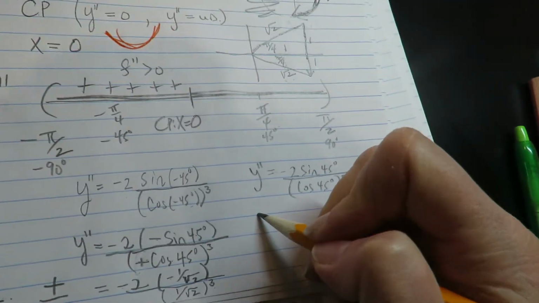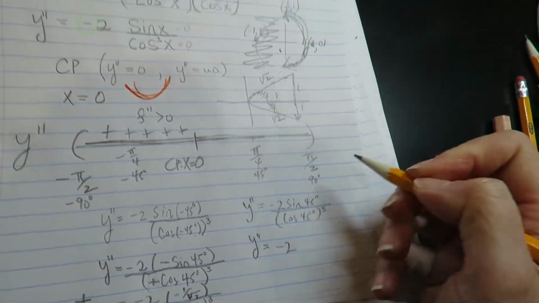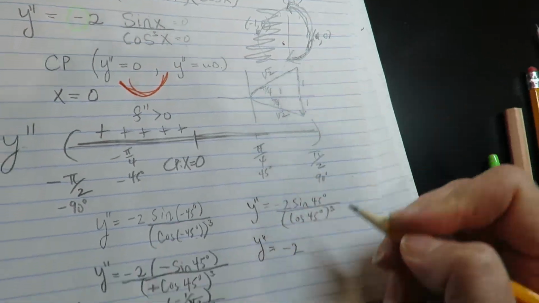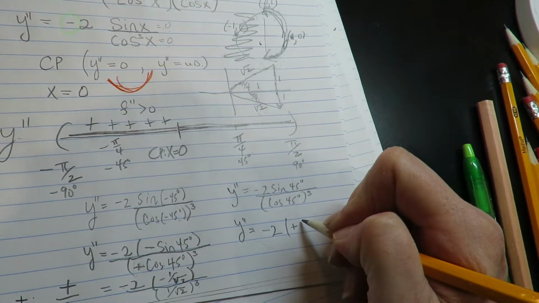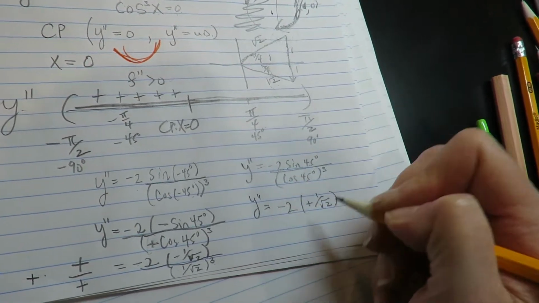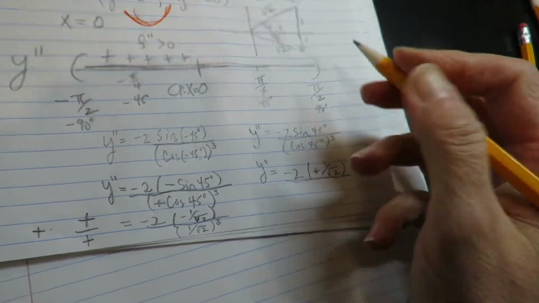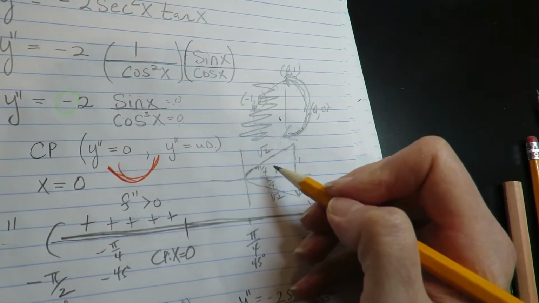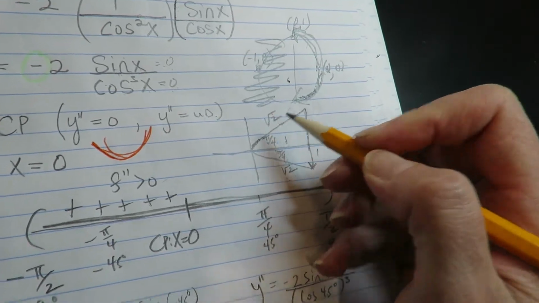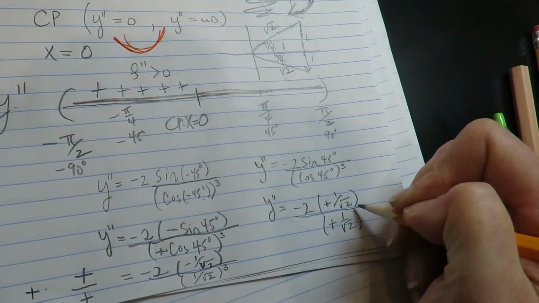All right. So, same game we just played. Let's do it again. You got the -2. You're stuck with that. Sine of 45. That's the opposite over the hypotenuse, and it's positive in quadrant 1. So I'm just going to write all the detail just to make sure we're on the same page. So sine of 45 is going to give me positive 1 over radical 2. Yes, it's being multiplied by -2. All right, cosine of 45. You're in quadrant 1. Cosine is the adjacent over the hypotenuse. In quadrant 1, that's positive. So it's positive 1 over radical 2 whole quantity cubed.